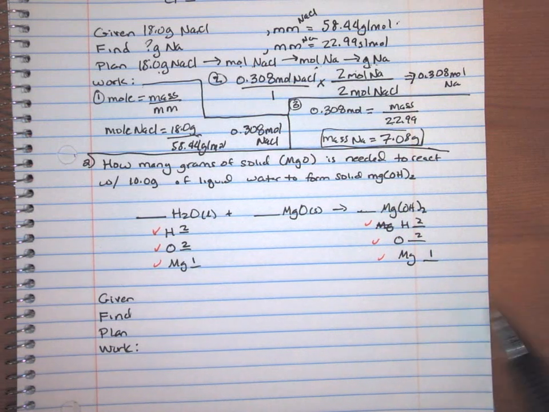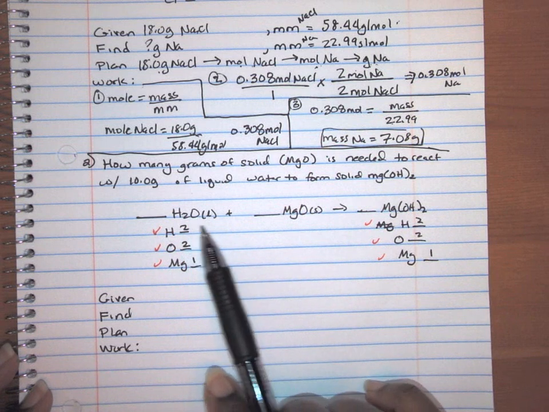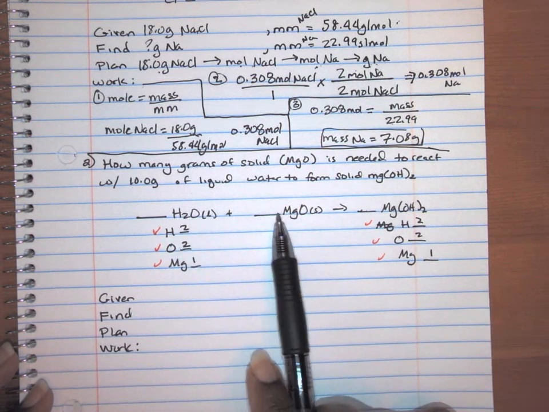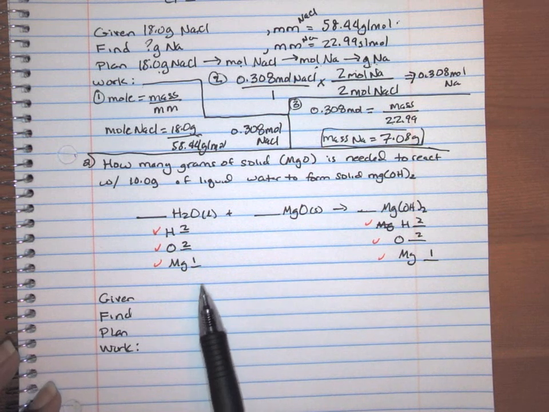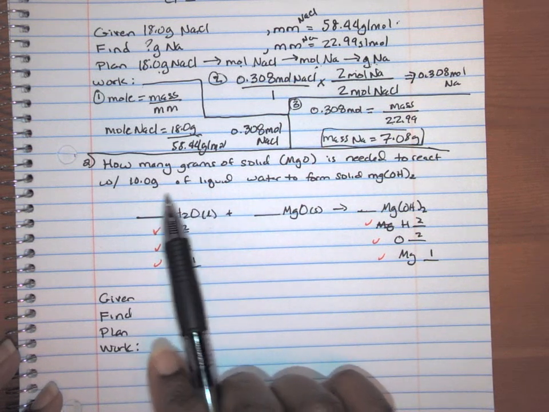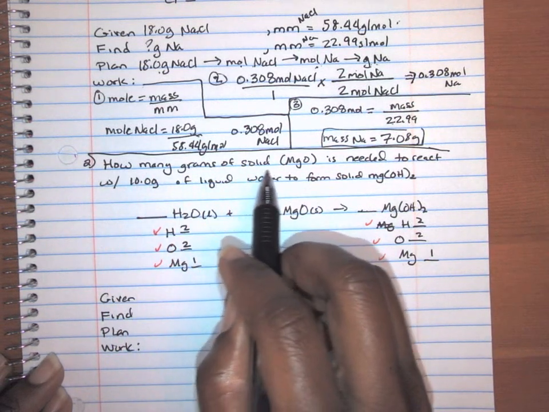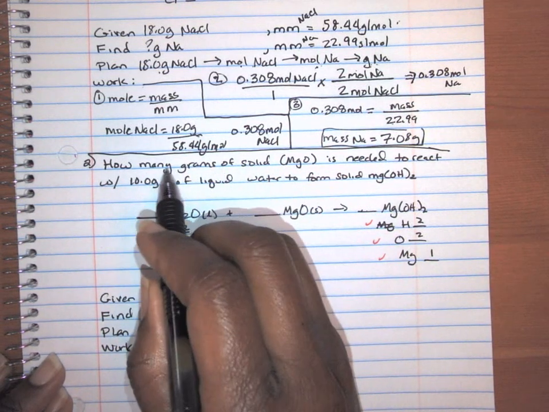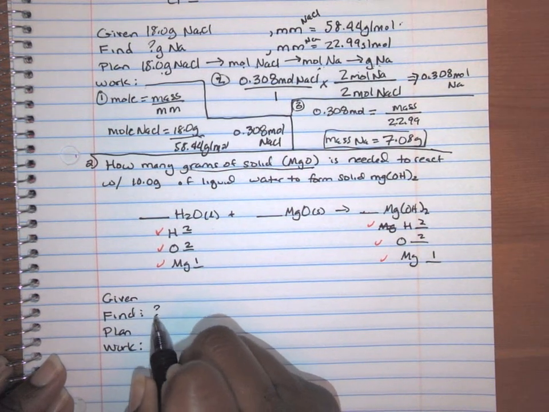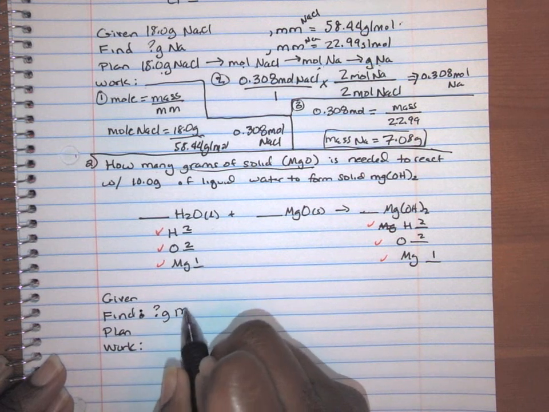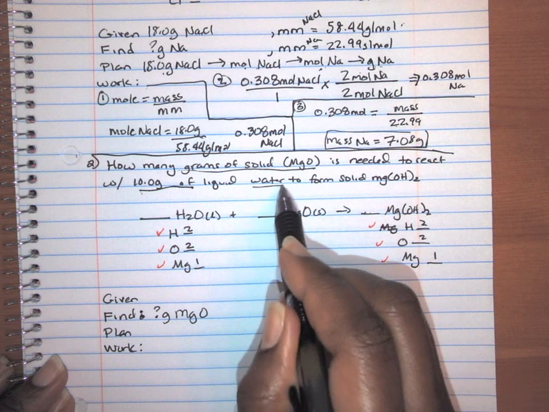All right, so remember step 0 is to check the equation and make sure it's balanced, and in this case it is. I did my tally. All the coefficients here are 1, an invisible 1 in there. Now I can identify my given and find. It says how many grams of solid magnesium oxide, so my find is question mark grams magnesium oxide, and I'm given 10 grams of water.